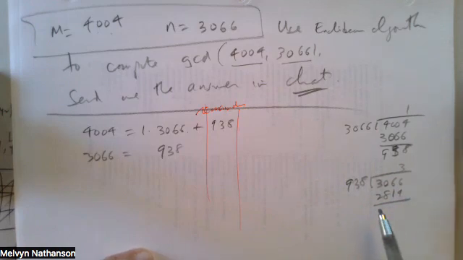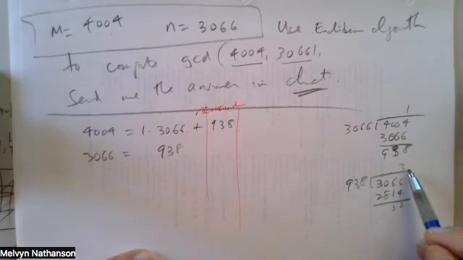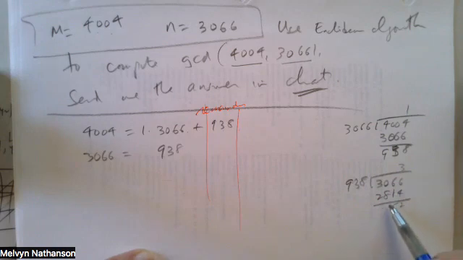So this leaves a remainder of 252. Is that right?